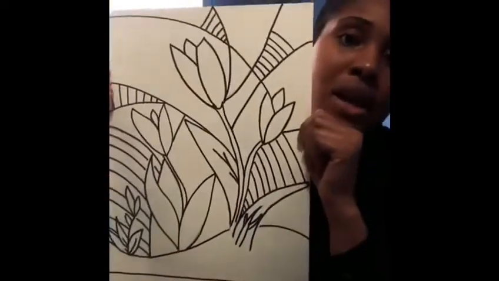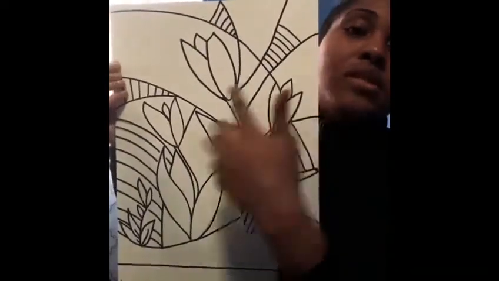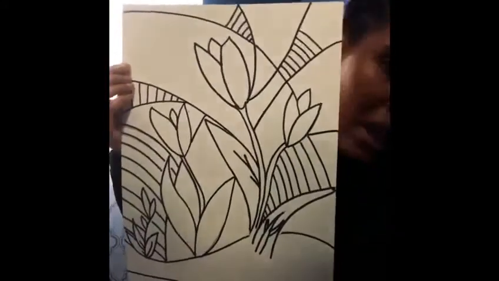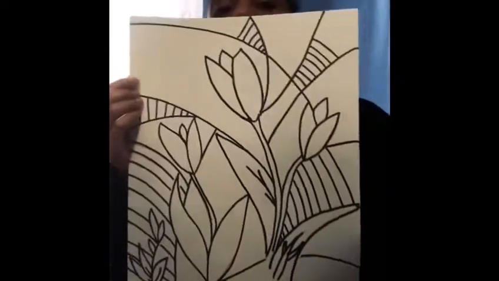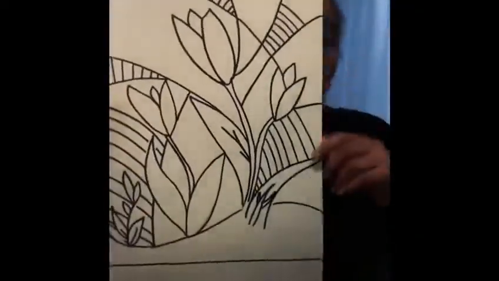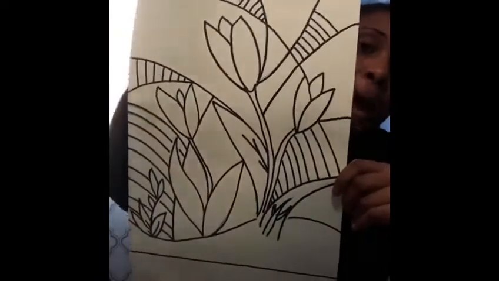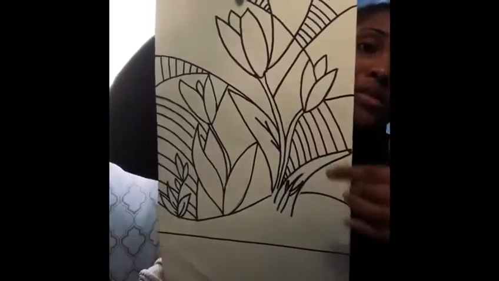Notice that the design is not too detailed. There's enough space within this design for me to fill in. Okay, so I'm going to show you that so you can see. This is my basic mosaic design, and the scene is very abstract. It's of flowers, and you'll see that there are patterns behind.